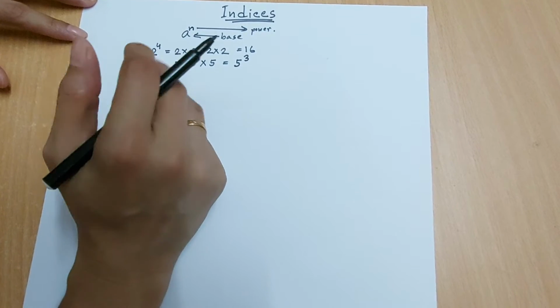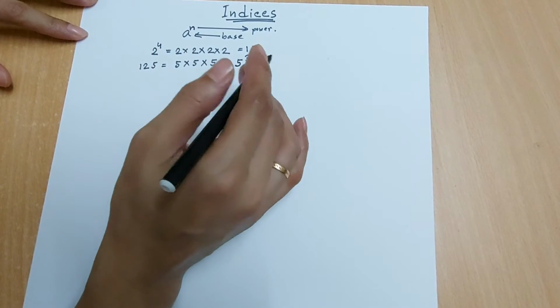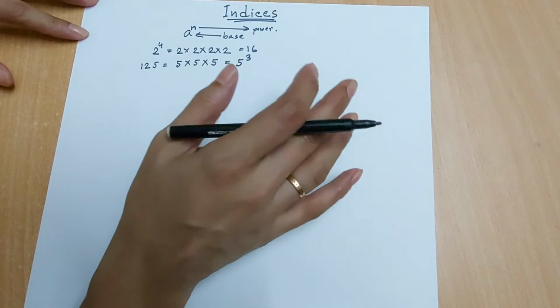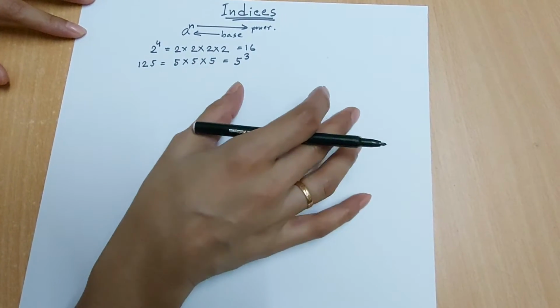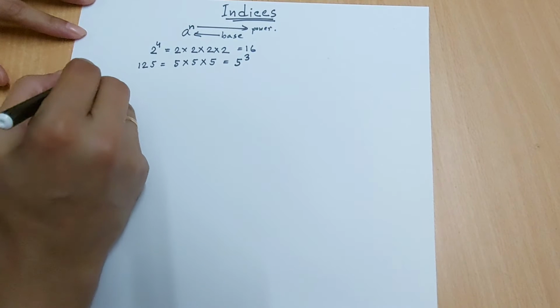So there are a couple of rules that indices follow. First I will write down the rule, and then we'll show you some examples related to the rule.